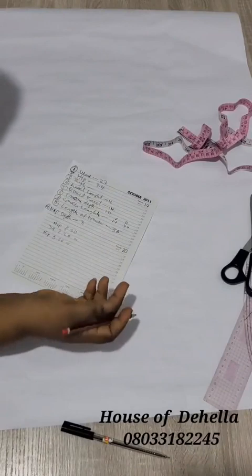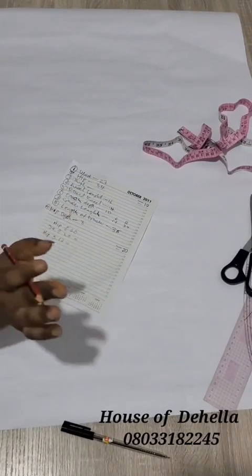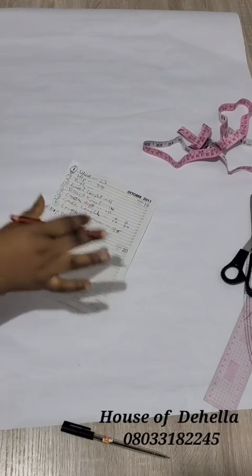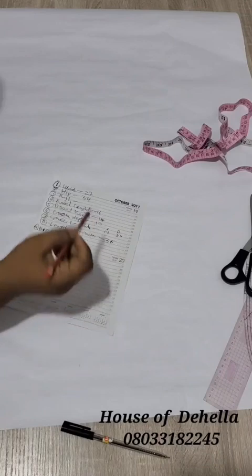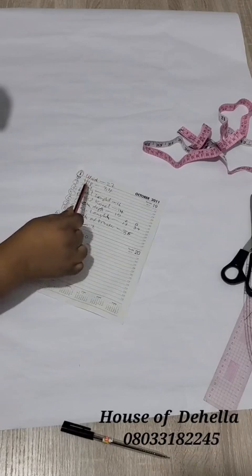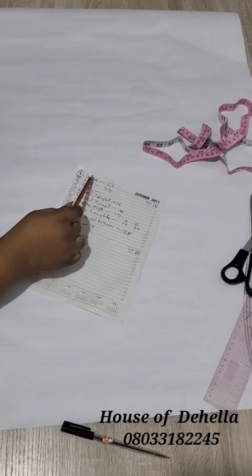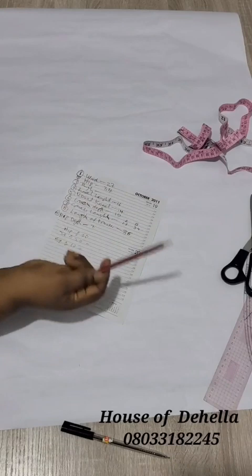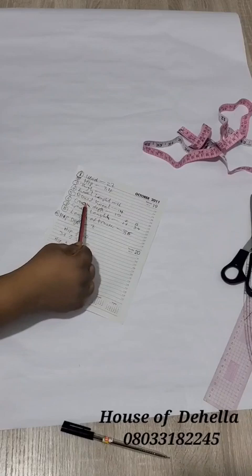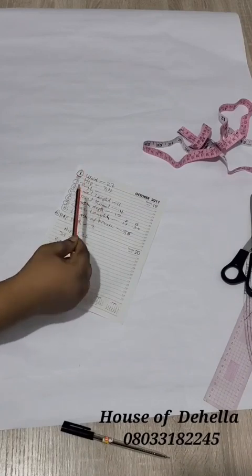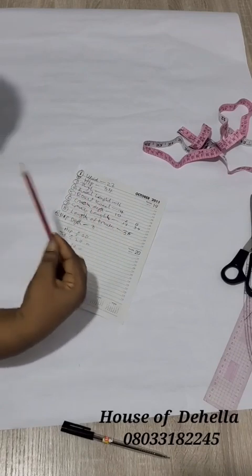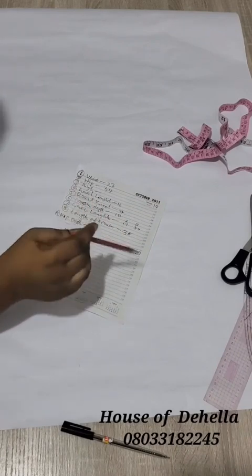Yeah, these are our measurements that we'll be using for this class. You can take your own measurements and replace it. So this measurement is for this class. These are the measurements you'll be needing. You need the waist circumference, hip circumference, the thigh circumference, the knee length, the round knee, the crotch depth, the crotch length, the length of trouser, then the hip depth. These are the measurements we'll be needing.